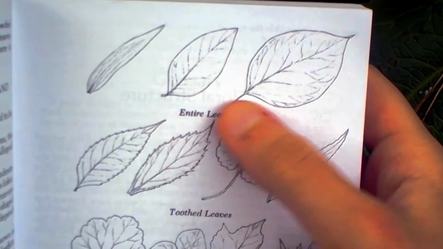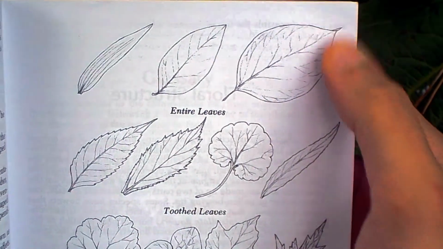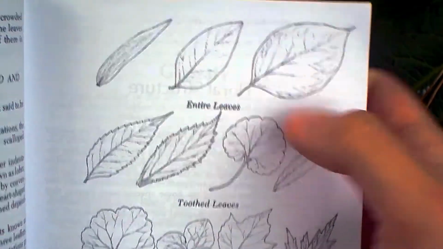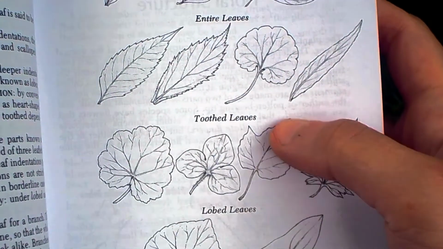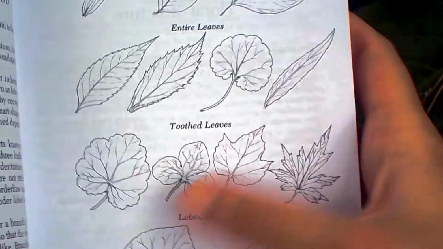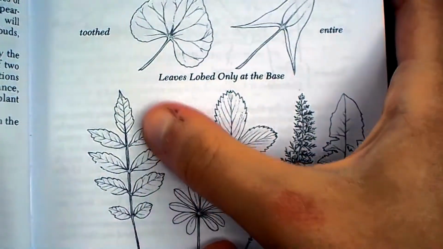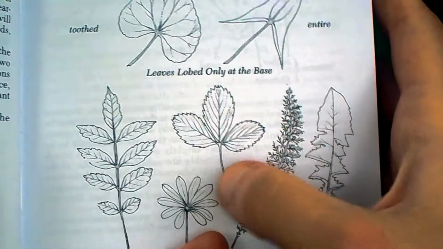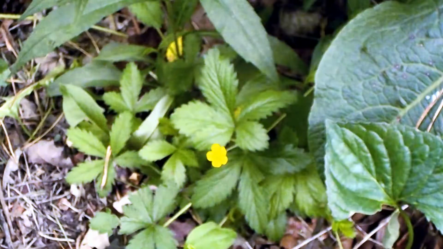So these are some examples of entire leaves where the margin of the leaf is completely flat. These are some toothed leaves. These are lobed leaves where they're divided into different sections, but it's still all in the same leaf. And then down here, there are some divided leaves. So you can see they're divided into multiple leaflets.